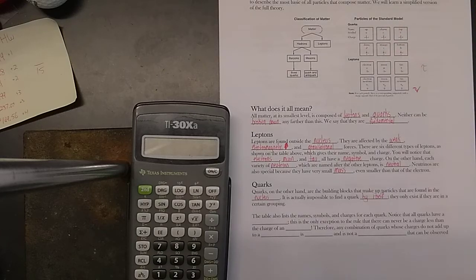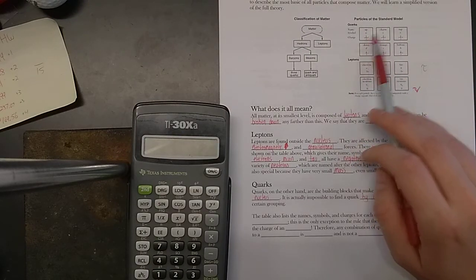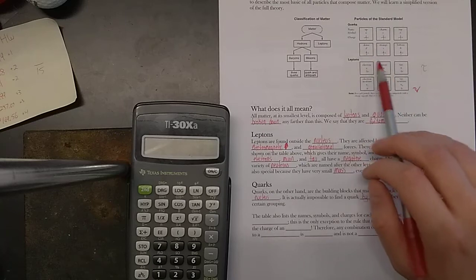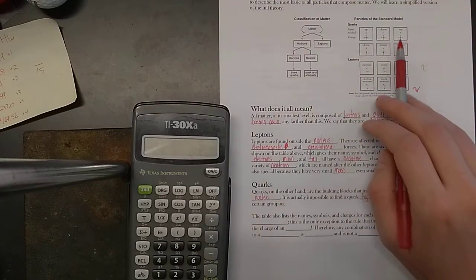The names of the quarks have no meaning other than that's just the name that the person gave them who discovered them. Okay, so they sound kind of silly, like charm, strange, bottom, top. Don't get caught up in the names. It's just ways to distinguish them. The symbols are just the first letter of each word. So up is U, charm is C, top is T, down is D, strange is S, bottom is B. And then it lists the charges.